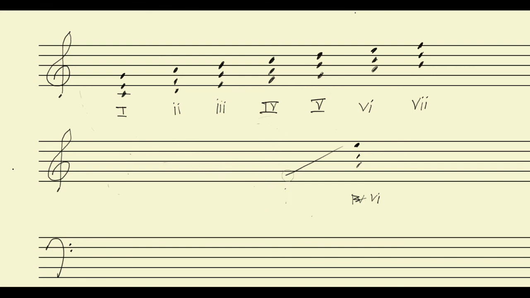Let me see if I can create one right now. That are not triads at all. For instance, if I were to give you something like this. We have an E, we have an A, and we have an F. Is there any way that I could create a triad out of that E, that A, and that F?